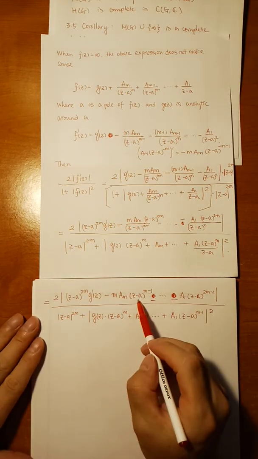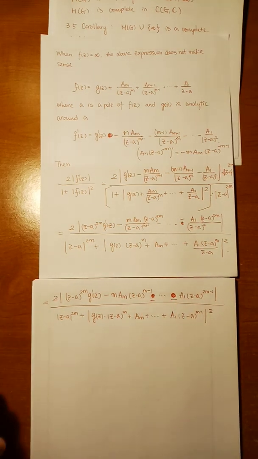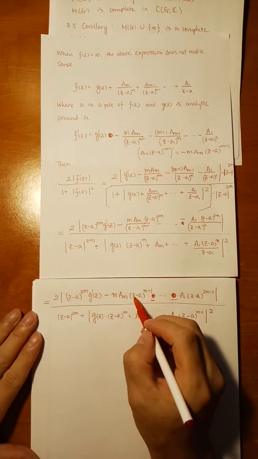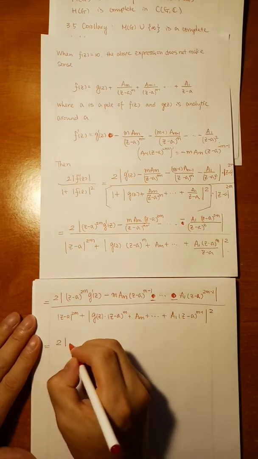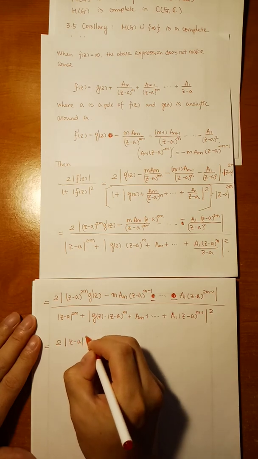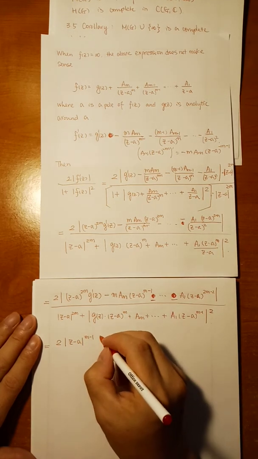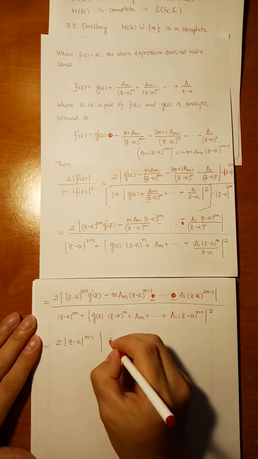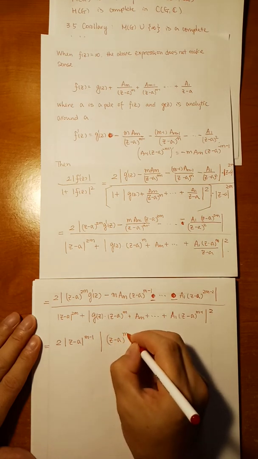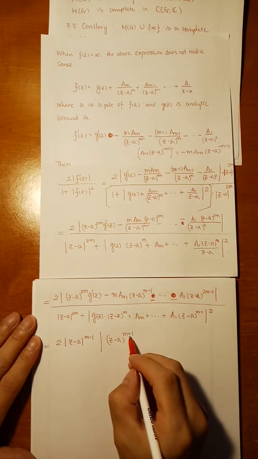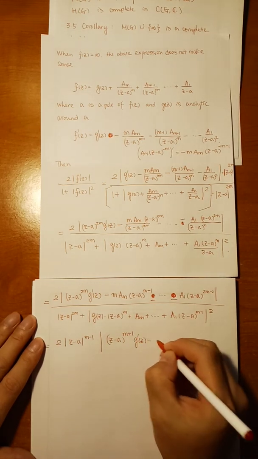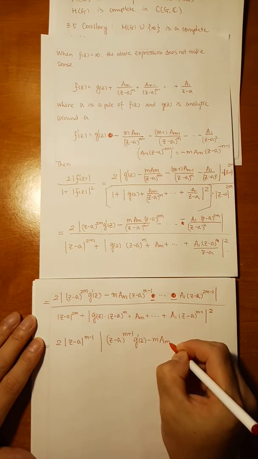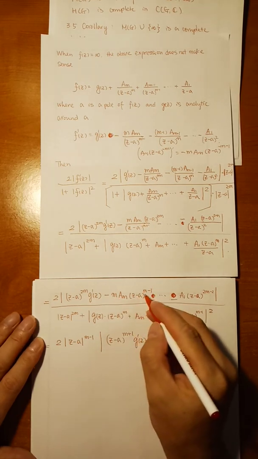And then we factor out (z−a)^(m−1). So it's 2|z−a|^(m−1), and then the first term becomes (z−a)^(m+1). M minus 1 plus m plus 1 is 2m. Then g'(z) and m a_m. The first term has no such term.